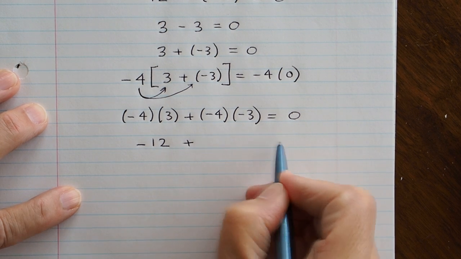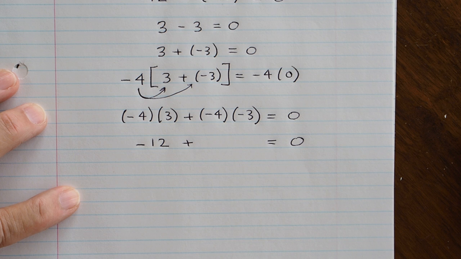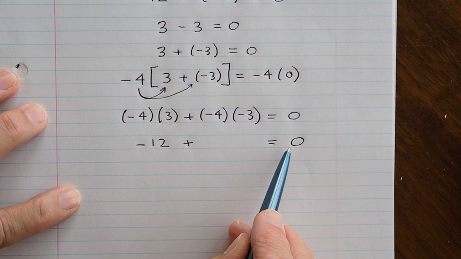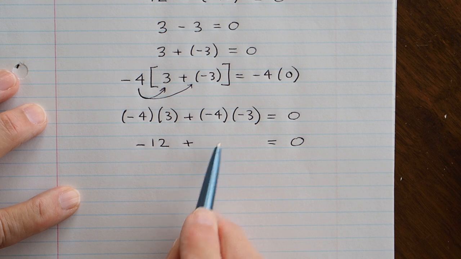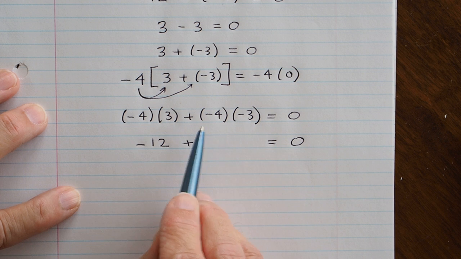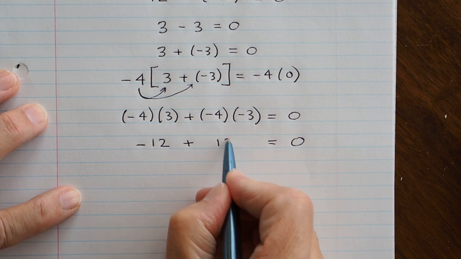Plus something gives you 0. So what would you add to negative 12 to get 0? There's no doubt about it, you have to add positive 12 to negative 12 to get 0. So it's forced that a negative times a negative must be a positive.